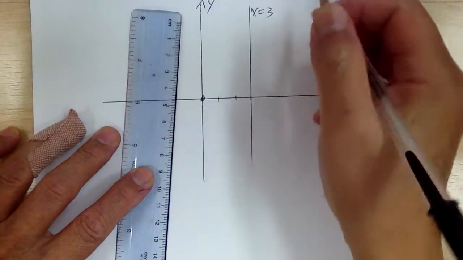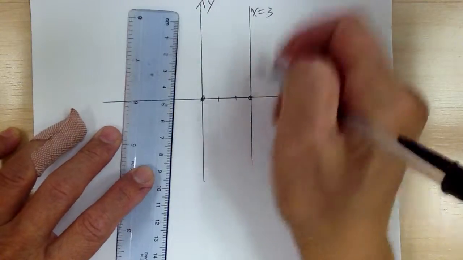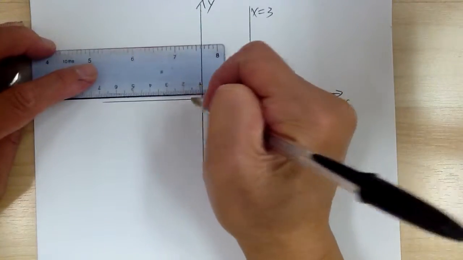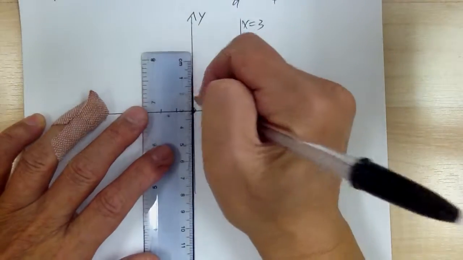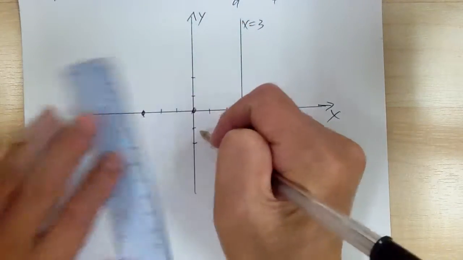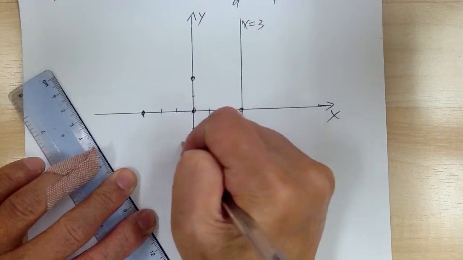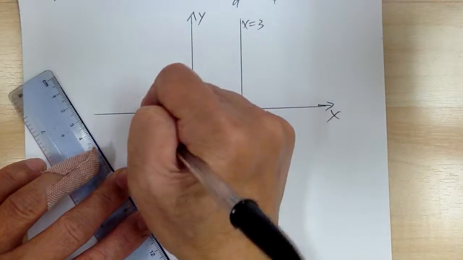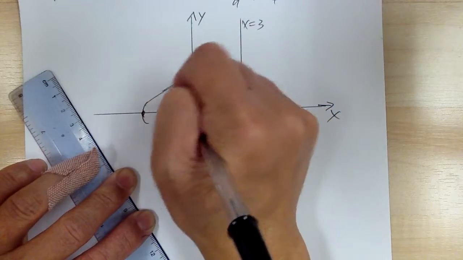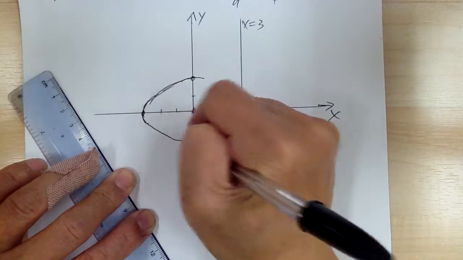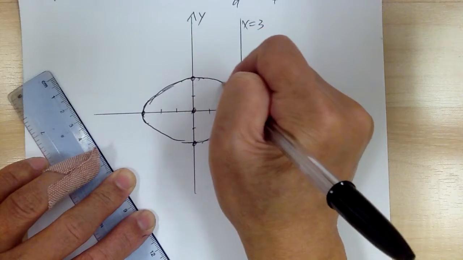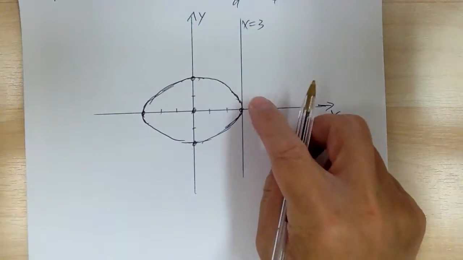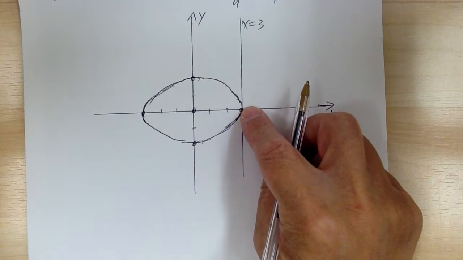This one is an ellipse with center at (0, 0), and you're going to go 3 in the x direction and 2 in the y direction. So you have an ellipse and the line that is tangent at 3.